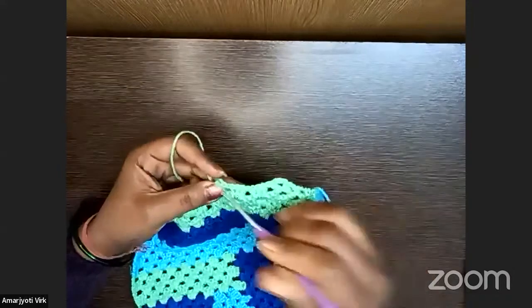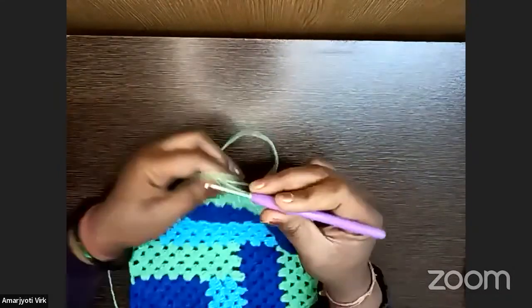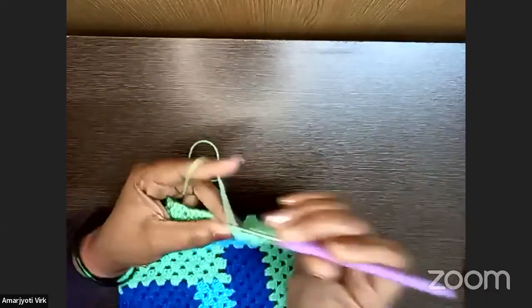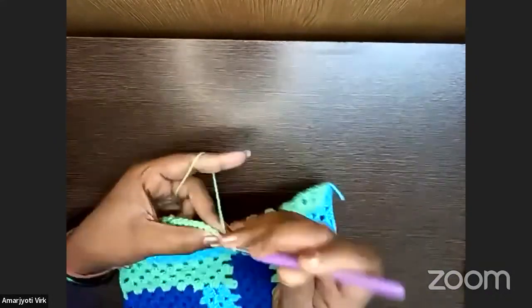ओके. थर्ड ब्लॉक, हाँ थर्ड ब्लॉक आई एम मेकिंग. Chain 1, 4th block, chain 1 and 5th block.